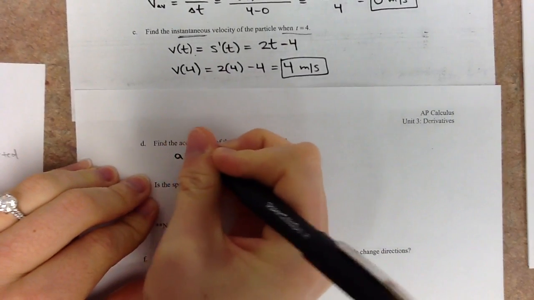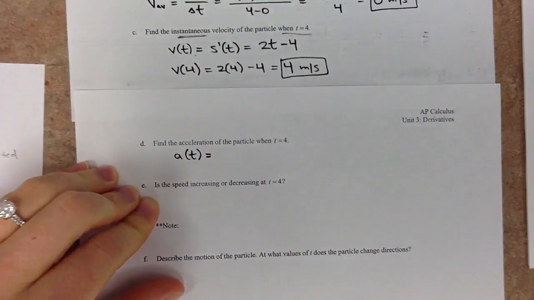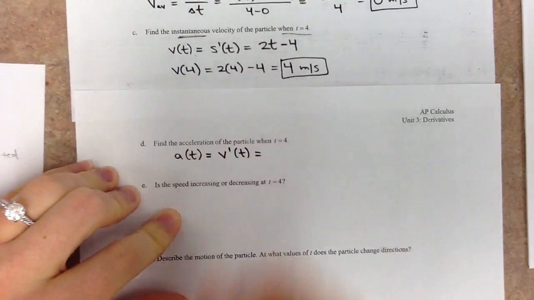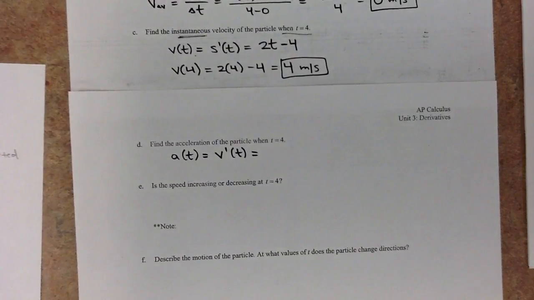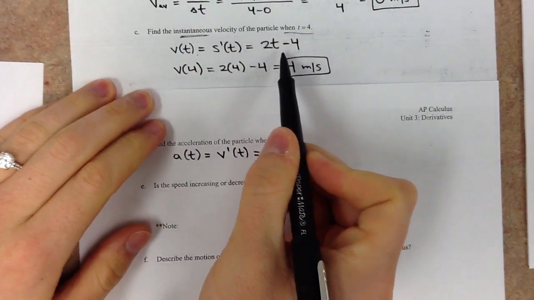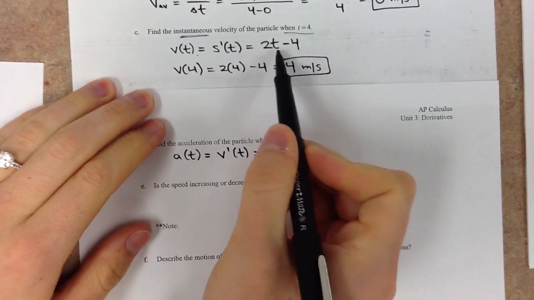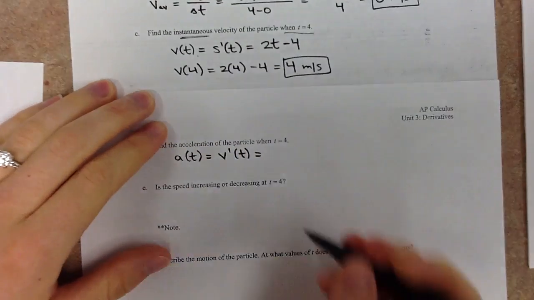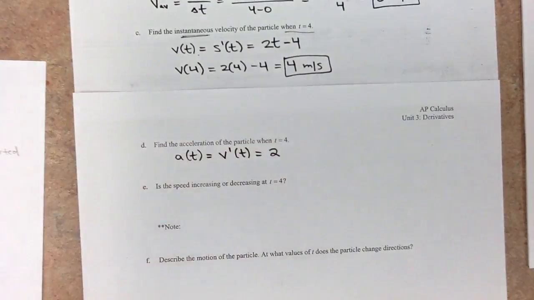So the acceleration function, acceleration represents the rate of change of velocity, and so v prime would give us our acceleration function. So we've got the velocity function right in front of us. It's right here. If we take the derivative of that again, this is actually just a line. It's a linear function, and so the derivative is just the slope. The slope of this line is just 2. So the acceleration is 2.